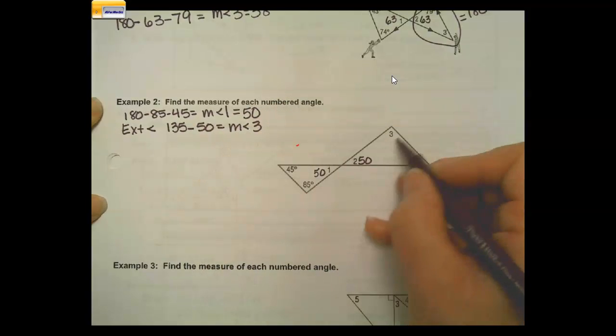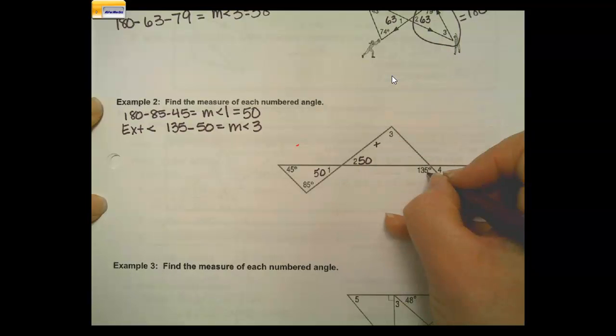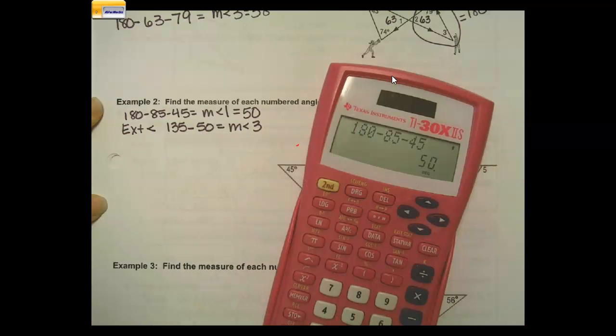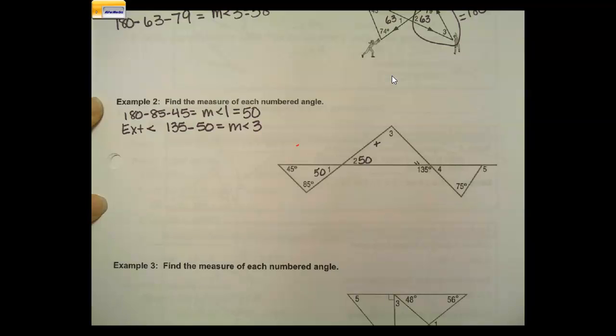So these two equals 135. There's so many different ways you can do this, but just keeping with the minus 50. So that's 85.